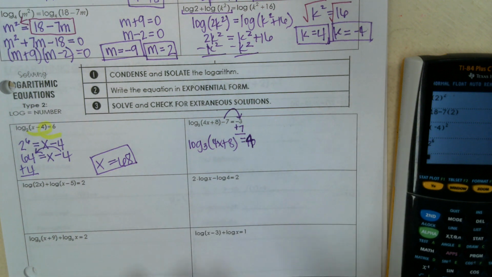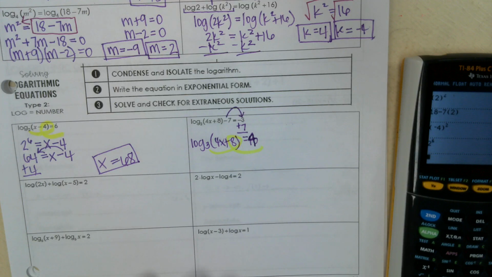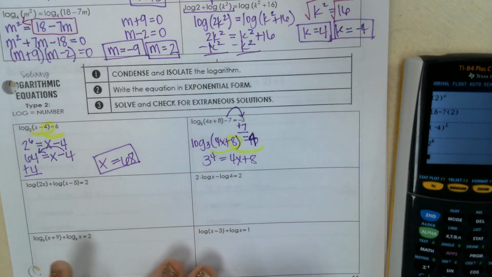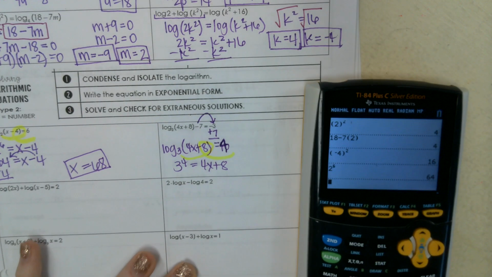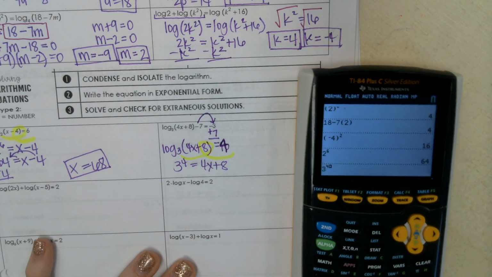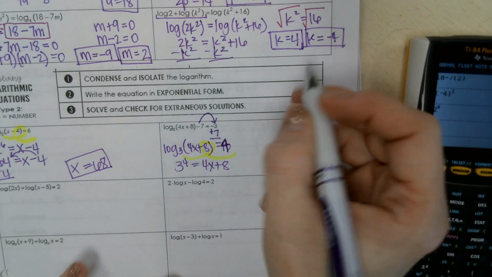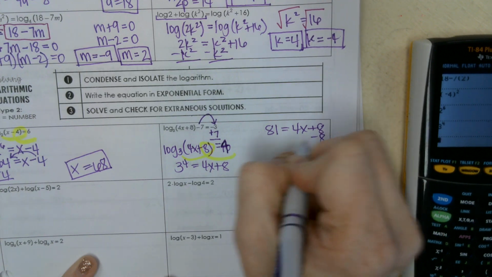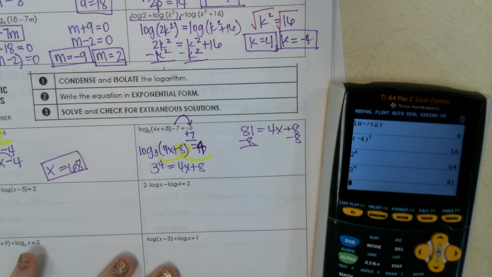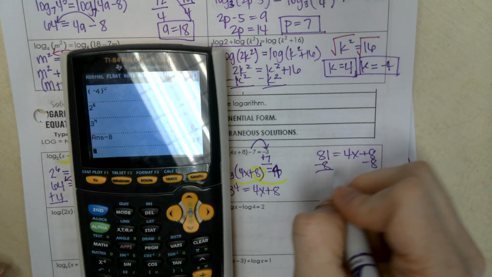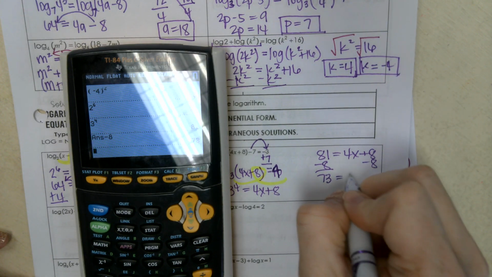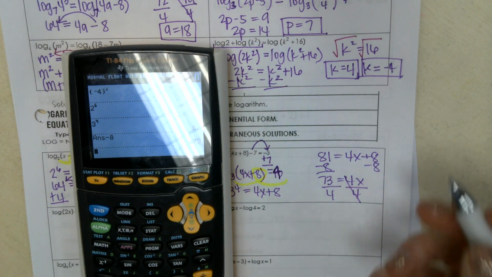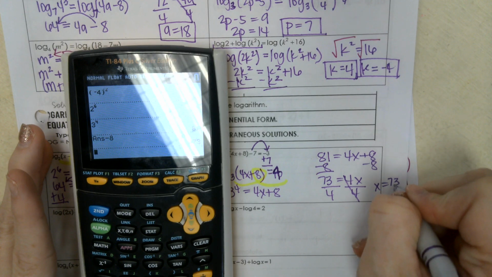Okay. Now I'm going to rewrite this in exponential form. I have 3 to the 4th power equals 4x plus 8. 3 to the 4th power is 81, but just showing you how I get that in the calculator. Okay, 3 to the 4th power is 81. So 81 equals 4x plus 8. Subtract 8 on both sides. 81 take away 8 is 73. And if I divide both sides by 4, okay, then I get that x is equal to 73 divided by 4.